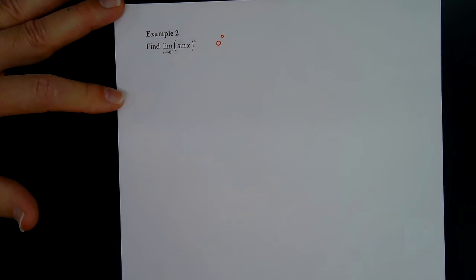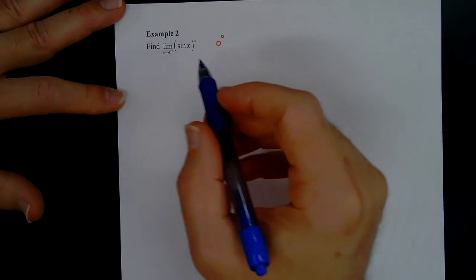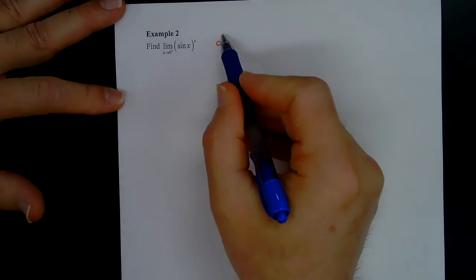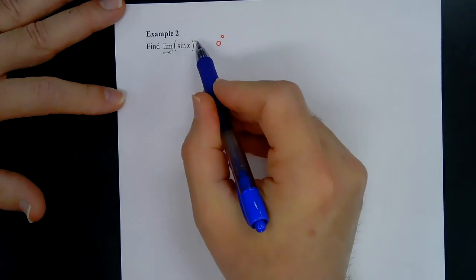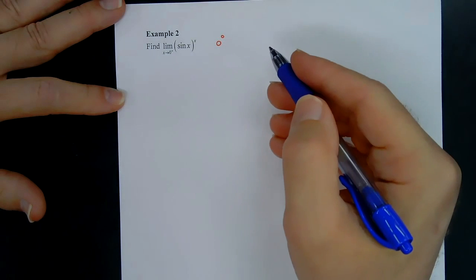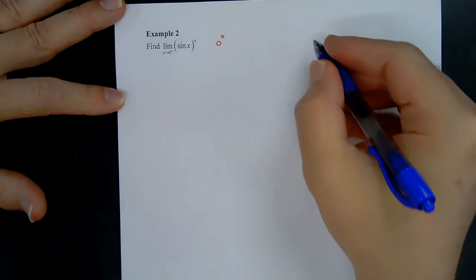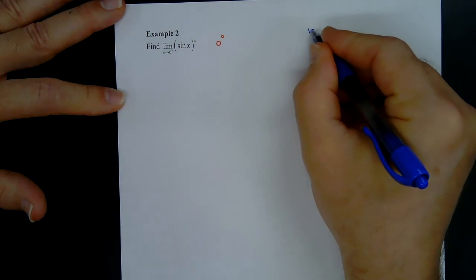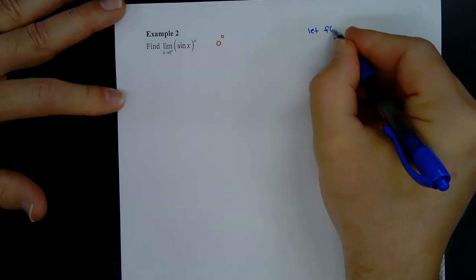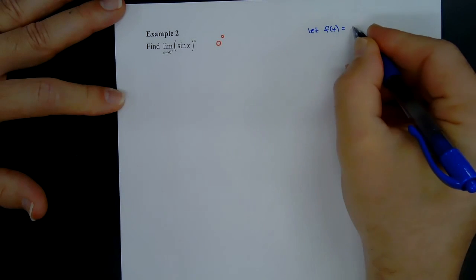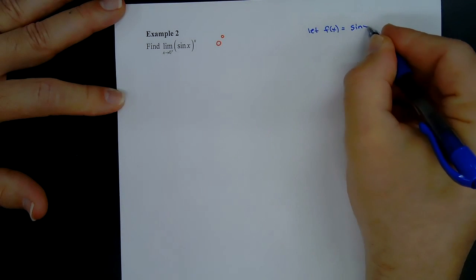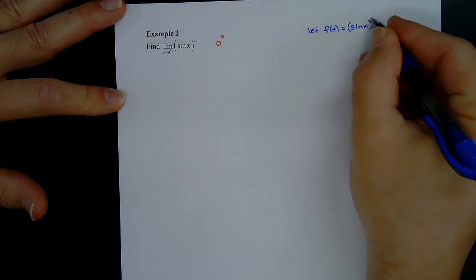0 to the 0 is sometimes 1 and sometimes it's not, okay? So what we're going to do is, the problem is this exponent right here, this x right here. So we need to get it down. And the way to handle that is to take the natural log, all right? So we're going to let f of x equal sine of x raised to the x.